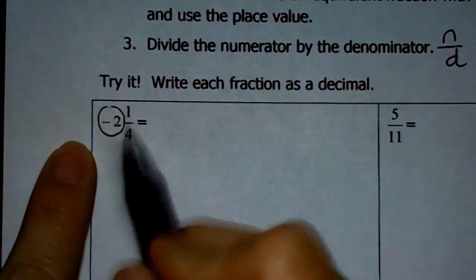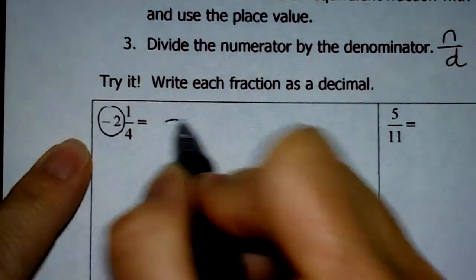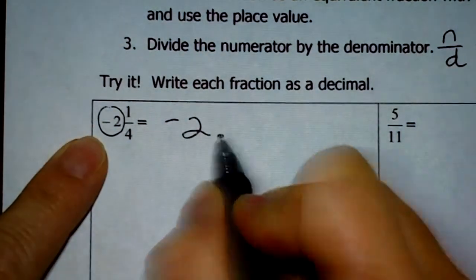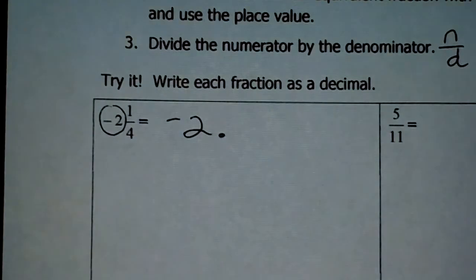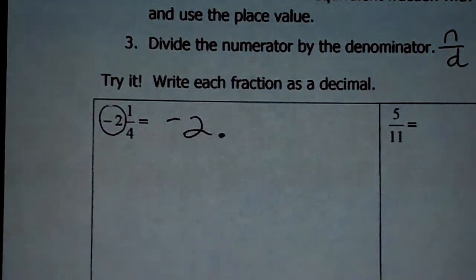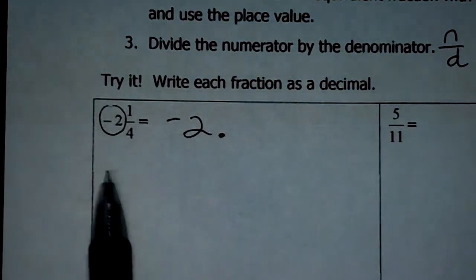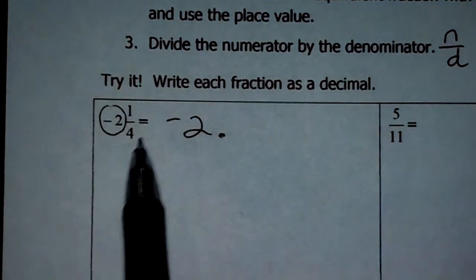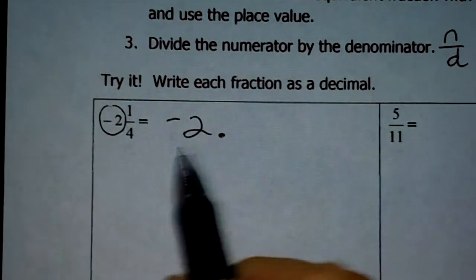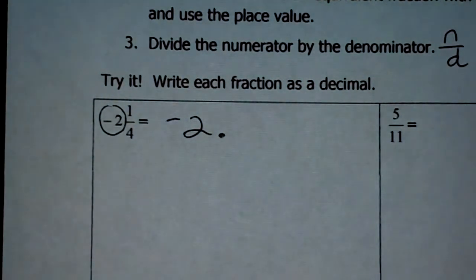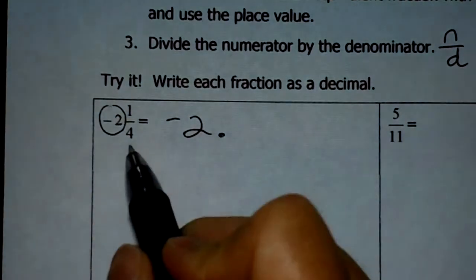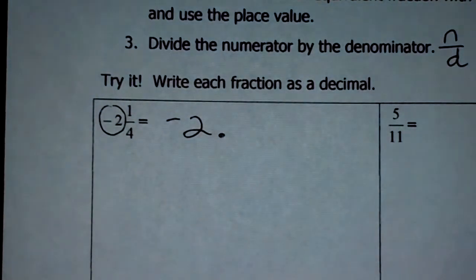So that means this whole number is to the left of the decimal point. So I'm just going to write negative 2 and put a decimal point. Whenever you see a whole number, you don't need to change this to an improper fraction and take the long way around it. This means that you have negative 2 and part of something. So I'm going to put that in the whole number area, which is to the left of the decimal point. Now 1/4, I was talking about fourths, and 1/4 is equivalent to 0.25, right?